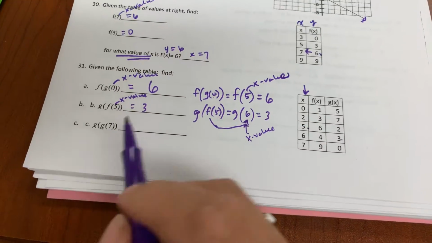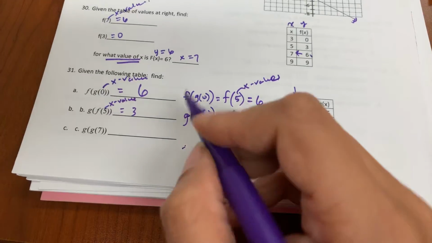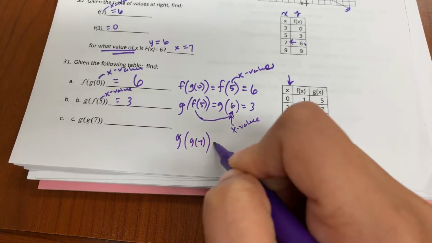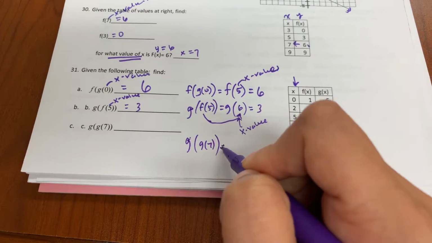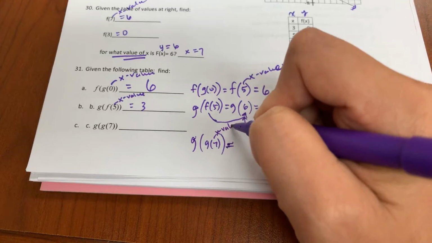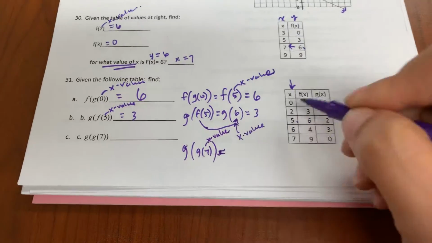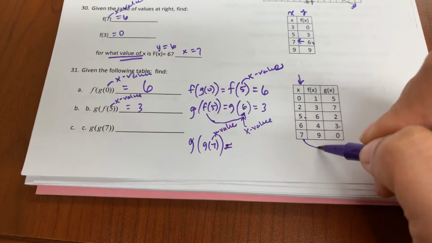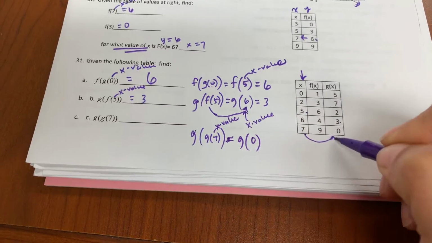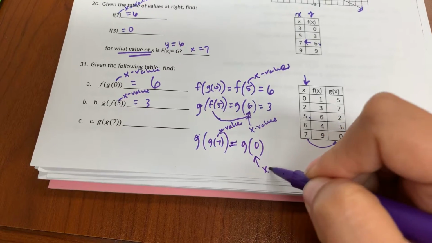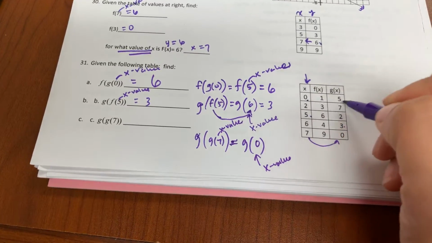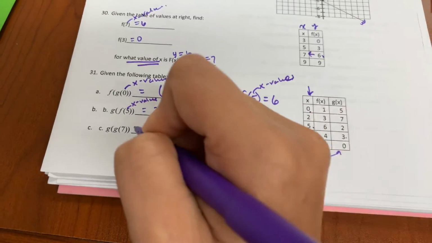And the last one, f of g of 7. So the first thing we need to do is go to when x is 7, now go to the g function. It gives you a 0. Now we have to go, this is an x value. Go back to your x. X is 0. What is your f function? 5. The answer is 5.